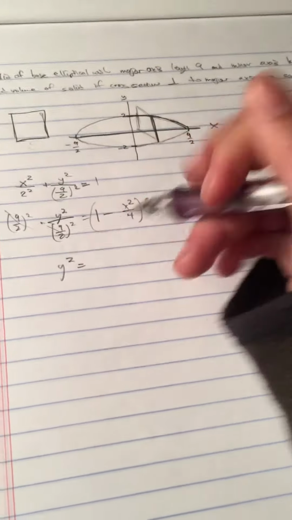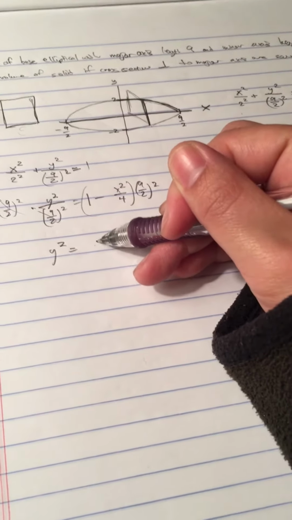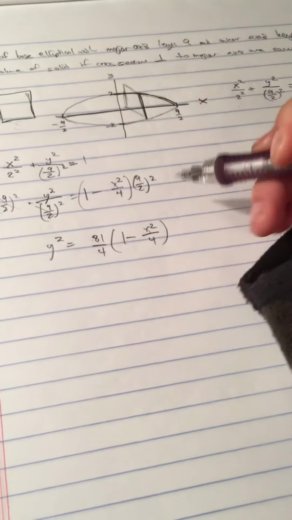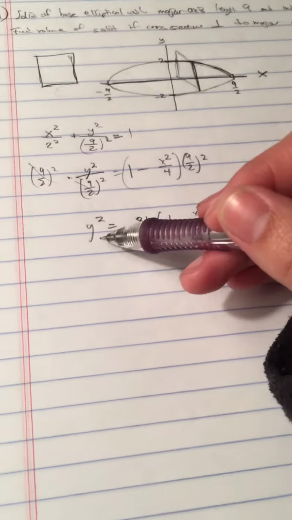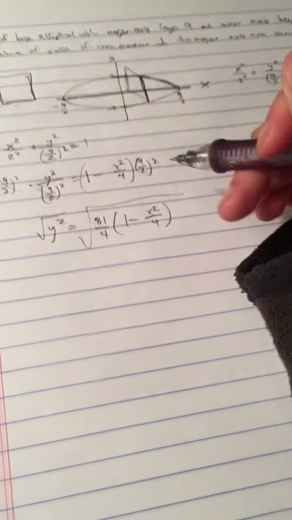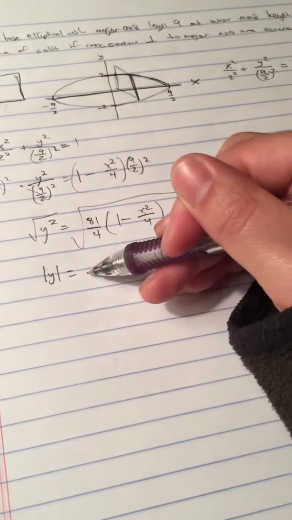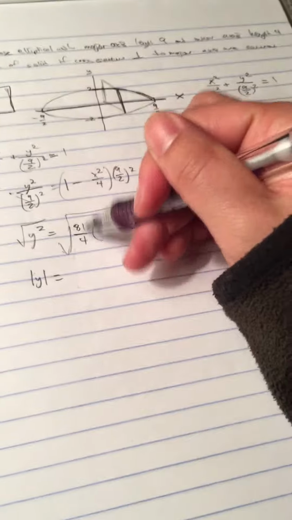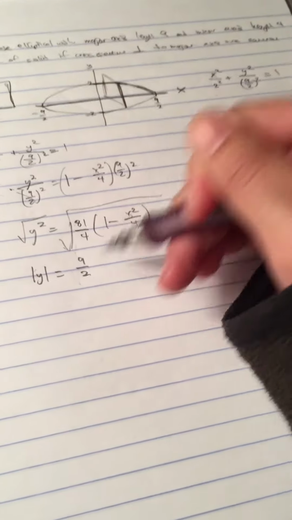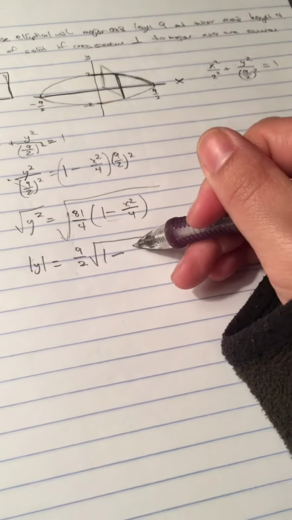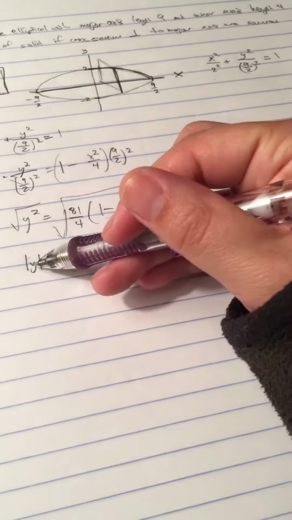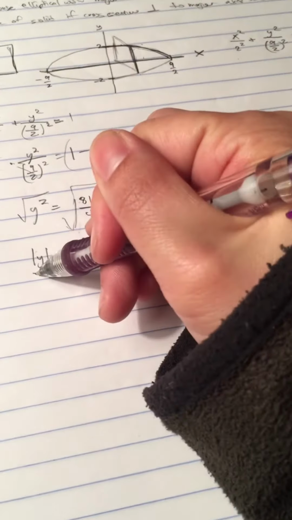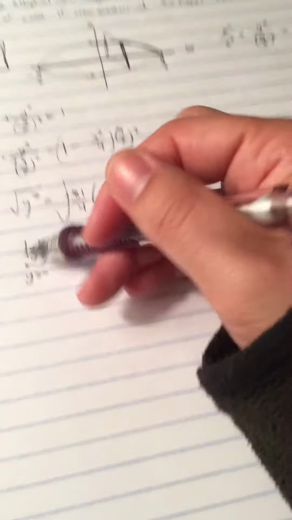Okay, so now I have y squared equal to 81 over 4 times 1 minus x squared over 4. And I don't want y squared, I want just y on its own, so I'm going to carefully take the square root of both sides. When I do that, I have to take the absolute value of y. Now, 81 is a perfect square and so is 4, so I can take that out of it. It's going to be 9 over 2, but the rest of this is still inside of the square root, so I still have x squared over 4. And since we're only looking at the top half, each of my y coordinates here is positive, so I don't need the absolute value anymore.